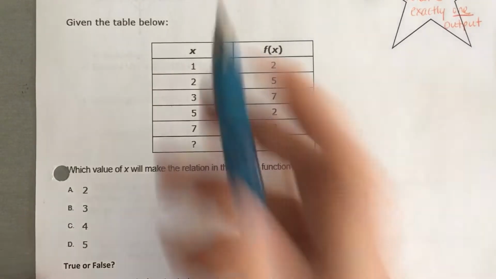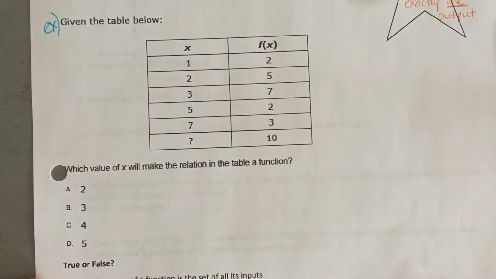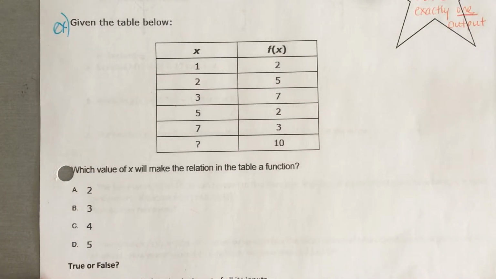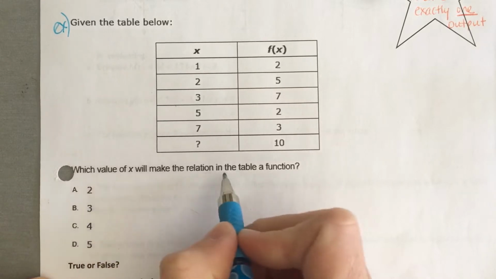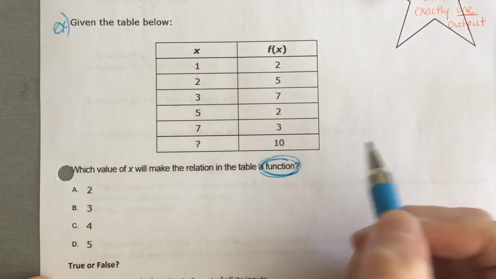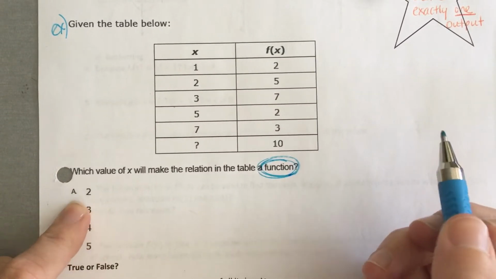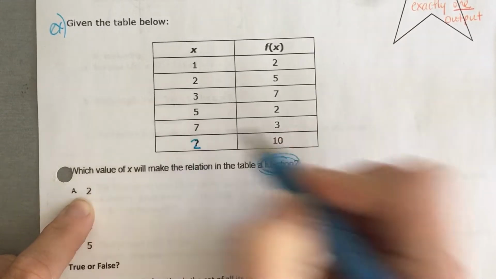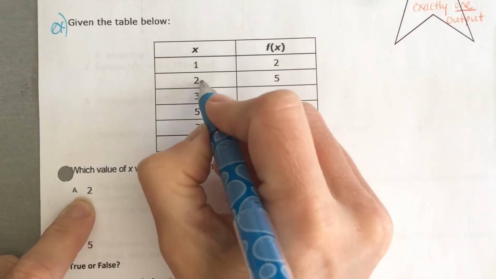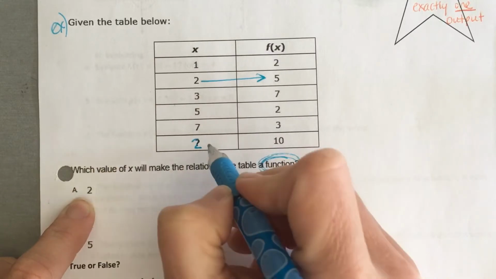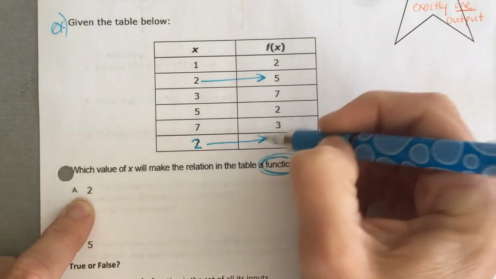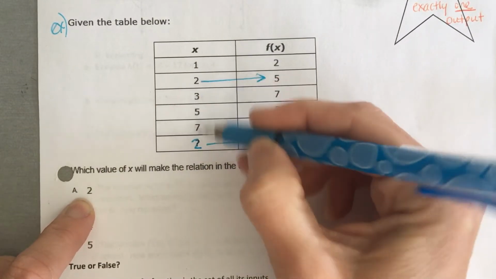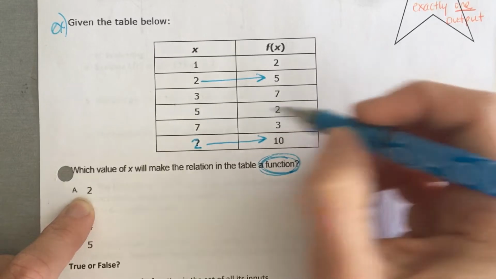So here's an example. Given the table below, which value of x will make the relation in the table a function? So answer choice A is 2. If I put a 2 here, that means 2 goes to 5 and 2 goes to 10. So 2 occurs twice with 2 different outputs.